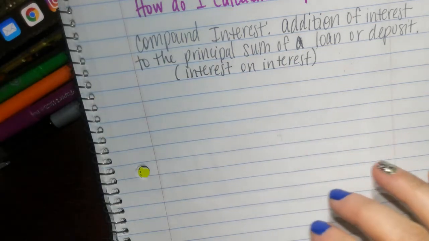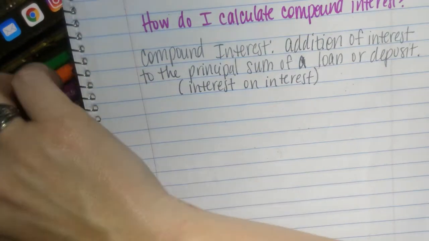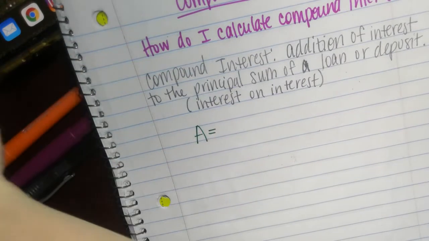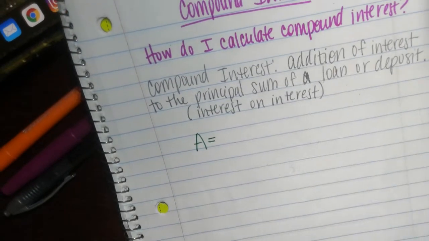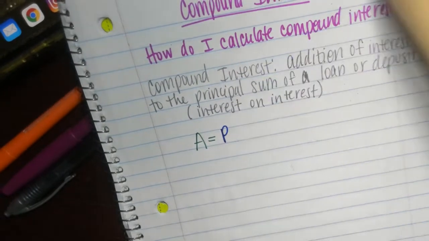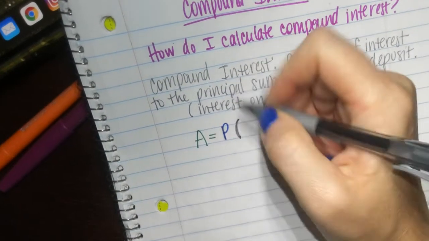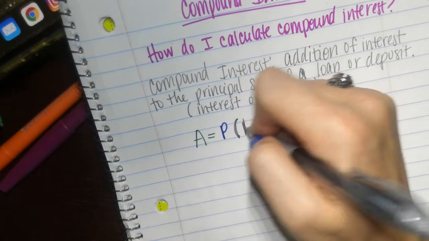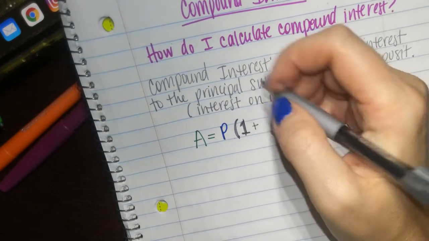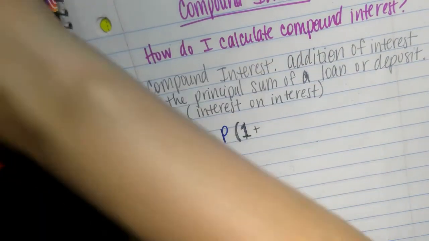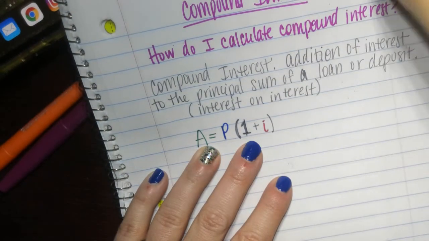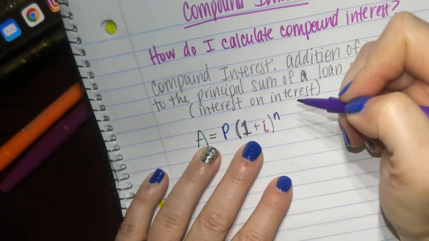The formula for compound interest is A equals P, and then we're going to put a parenthesis here, 1 plus I, which is our interest, and we're going to close that parenthesis, and we're going to put it to the nth power.